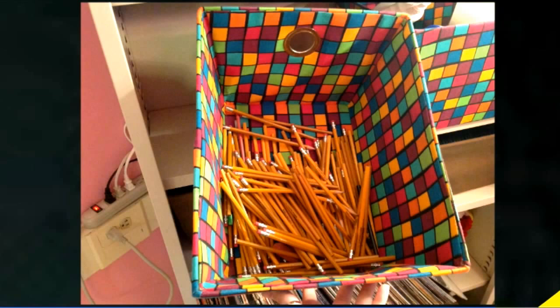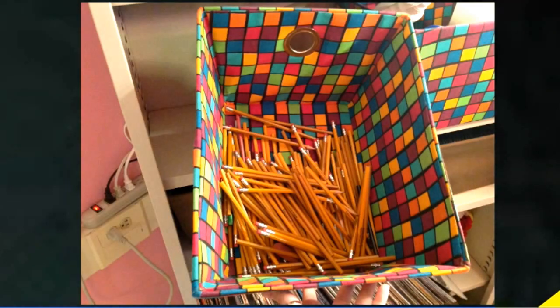So what we have in our classroom is a tub that is just full of pencils. Anytime they need one, they can go and get it. So this places the responsibility on the student's shoulders and allows them to problem solve themselves.